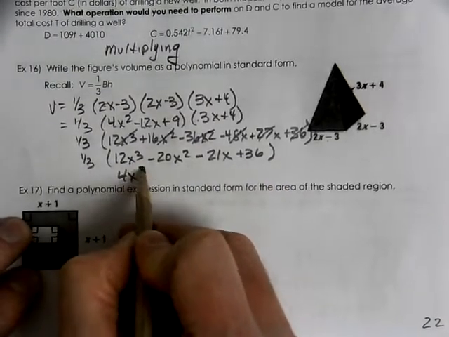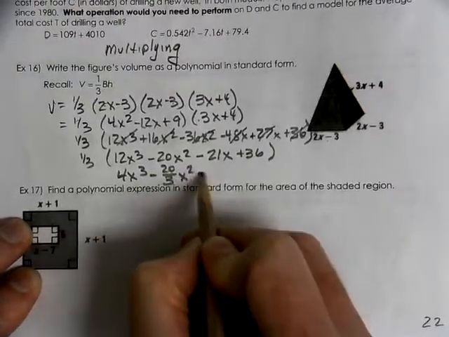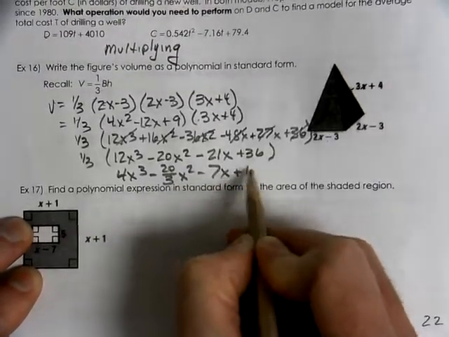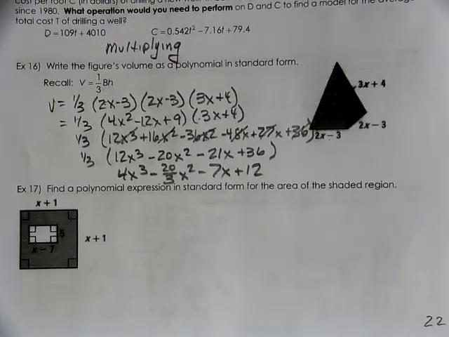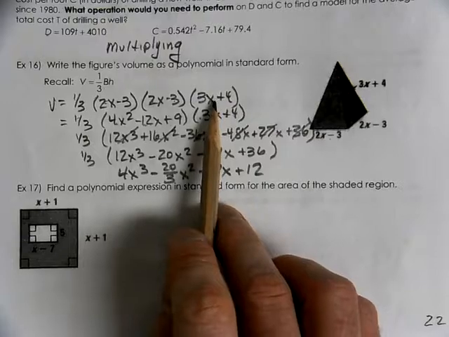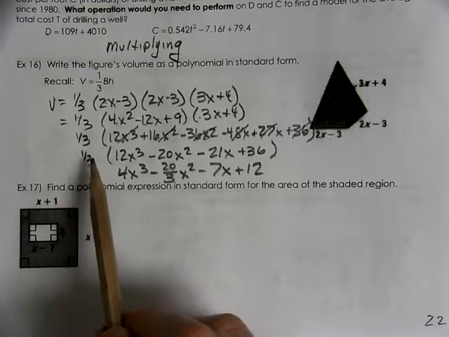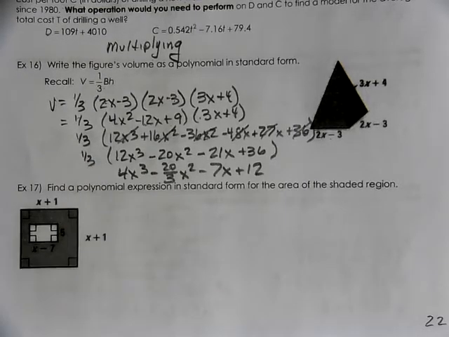So this is 4x cubed minus 20 over 3x squared minus 7x plus 12. So we did the same idea of 3 binomials all getting multiplied together. Then at the very end, we had to come through and distribute our constant number through. I did that pretty quick, but it's just doing the same type of process that we've been working on.